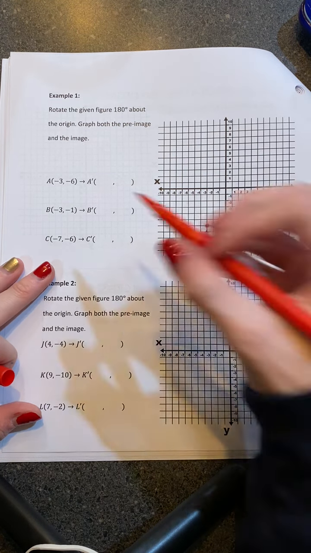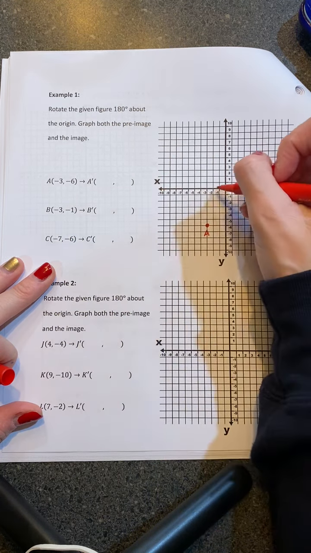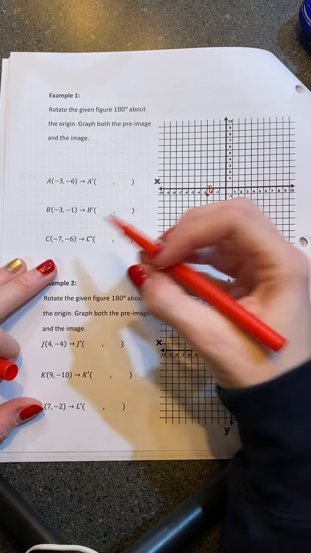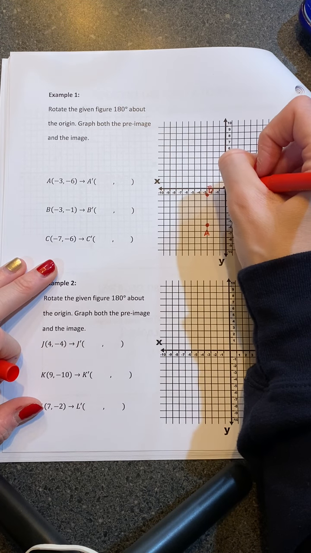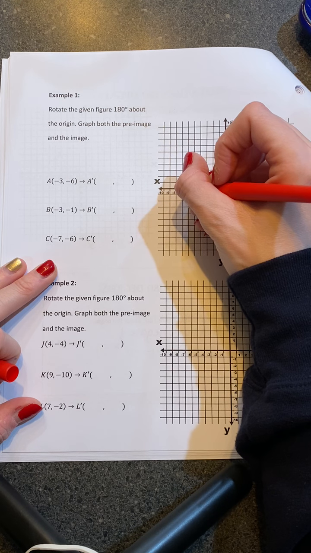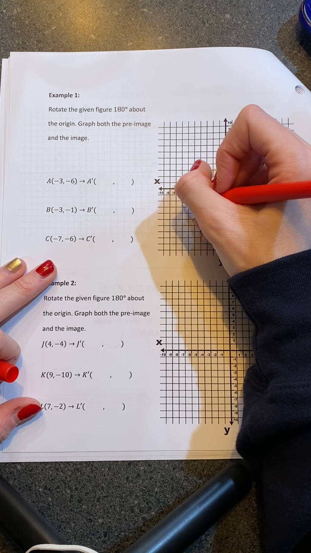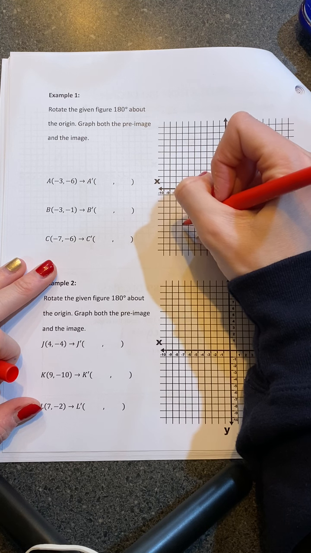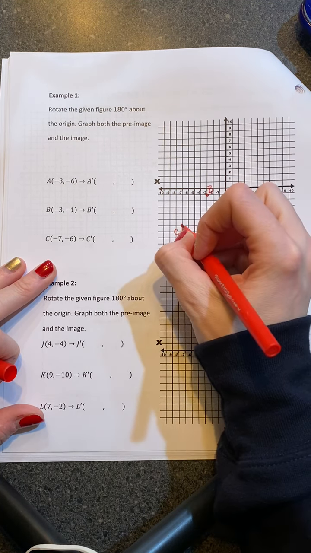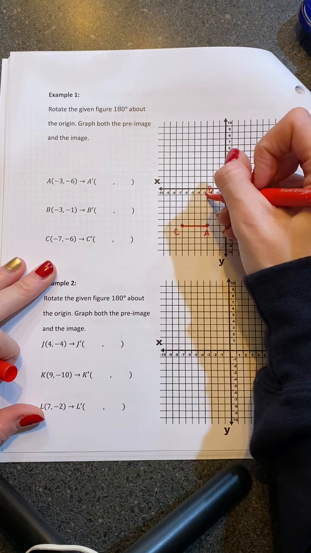A. B is at (3, -1). And then C is at (-7, -6). Then we're going to draw our figure.